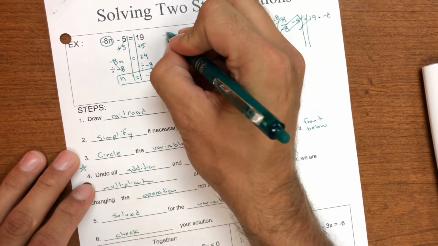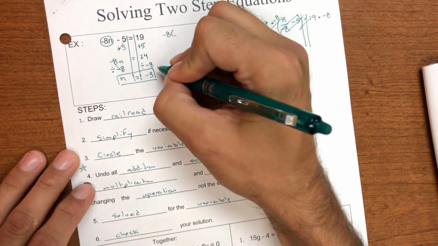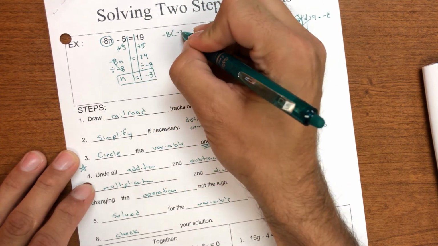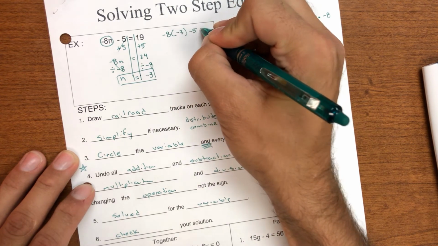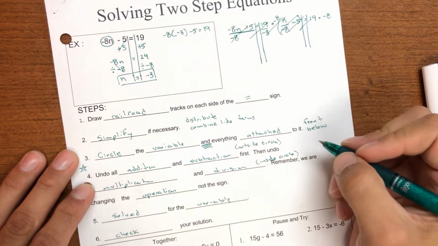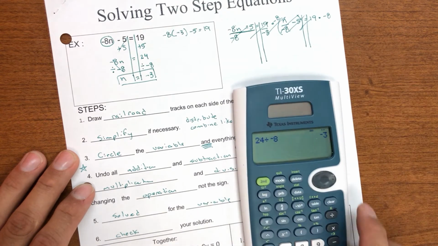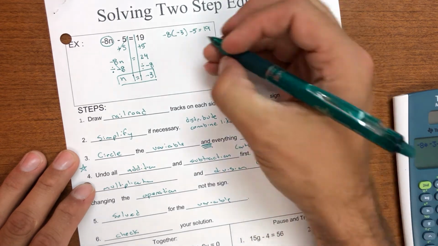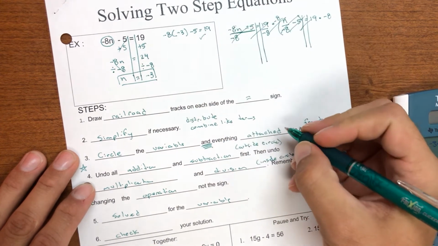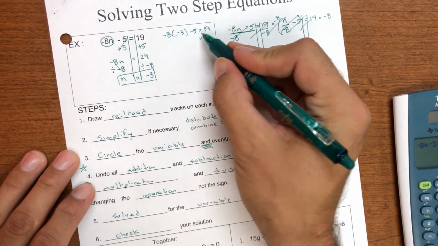So I think that -8 is multiplied by n, which is -3, and minusing 5 should give me 19. That's what I think is going to happen. So I'm going to put this in my calculator and make sure that it matches. So -8 times -3, and then I'm going to subtract 5. And when I hit enter, I want to get 19, which I do. So I know that I did this correctly because when I plugged in n, I got the right answer.